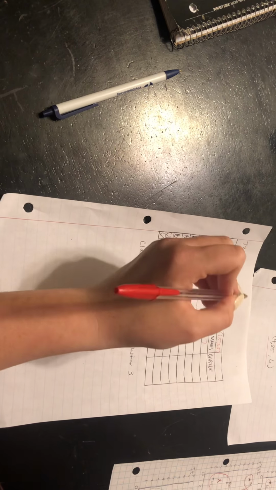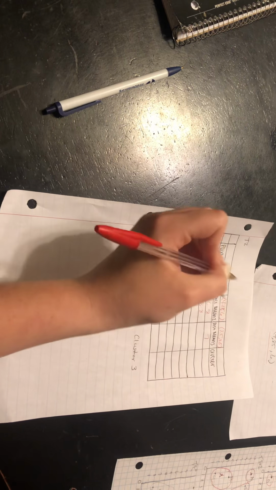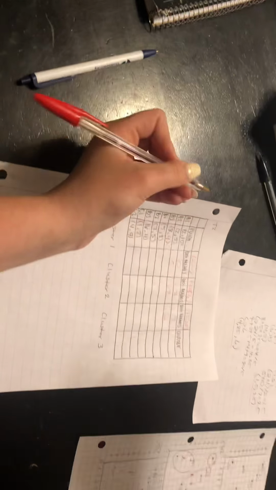And then we have 2 minus 4.8, which is 2.8, and then that's 1, so that's 3.8. And then 2 minus 0.5, and then 1.5, which makes that 2.